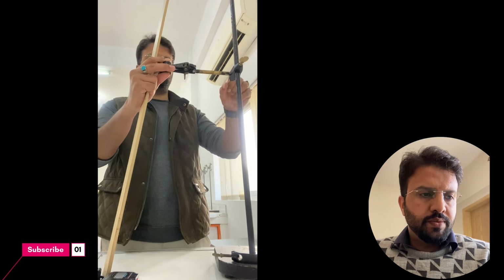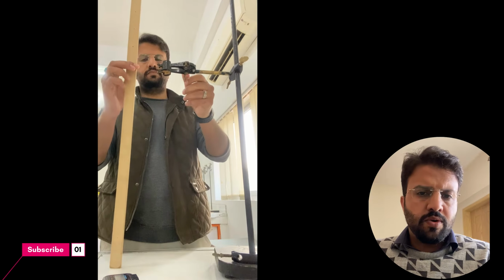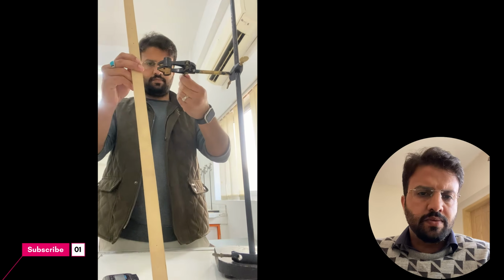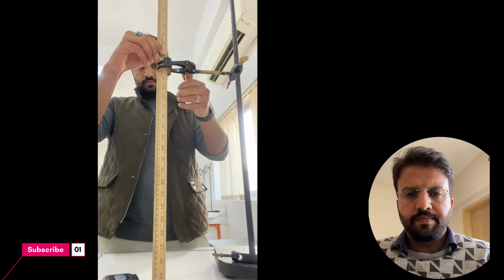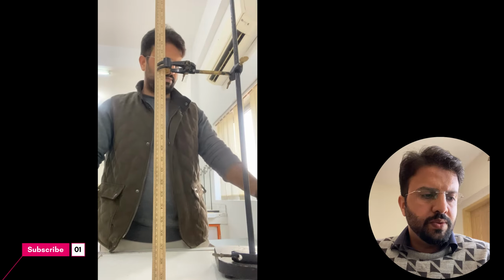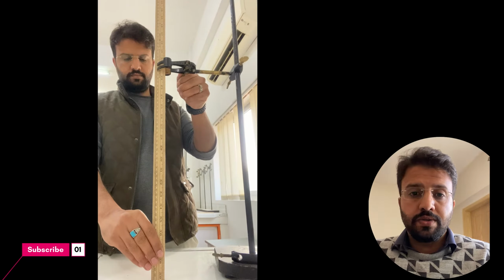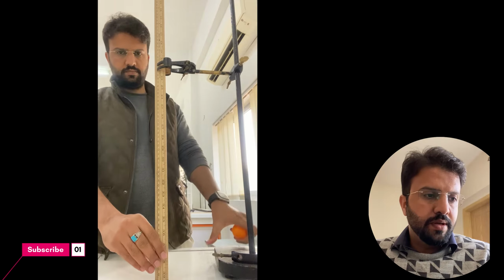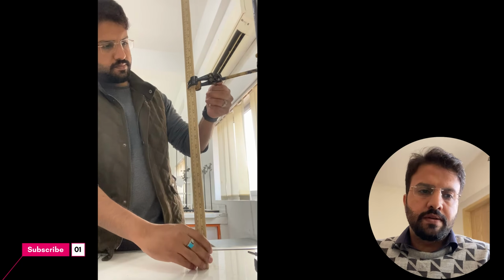So you have to adjust your boss to the height. It does not matter in this experiment at which height you adjust the boss, and you can adjust the clamp so it can hold the scale. Make sure that the scale is perfectly vertical and placed on the table. I'm trying to adjust it and make sure there is enough space, because you have to bounce the ball and take the reading of it.